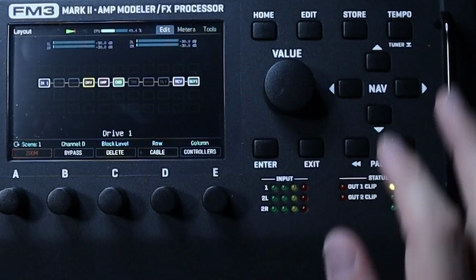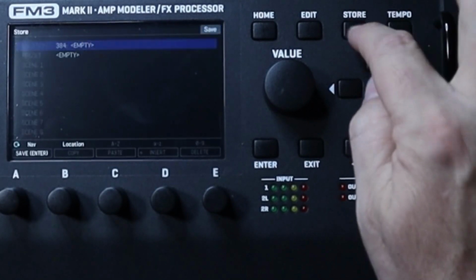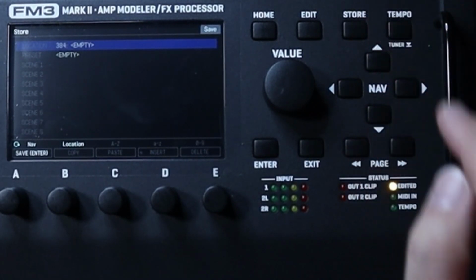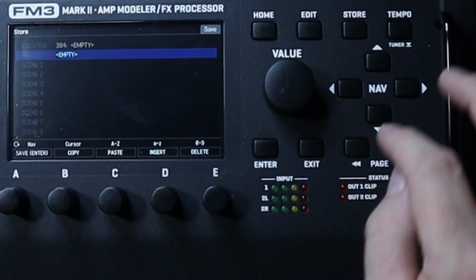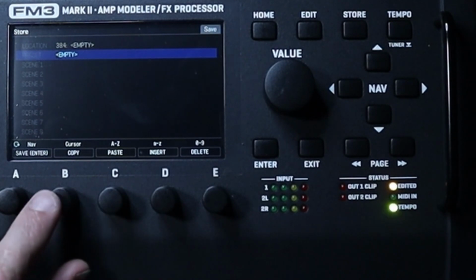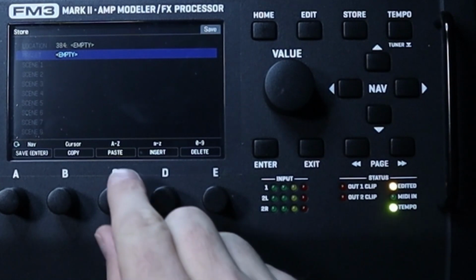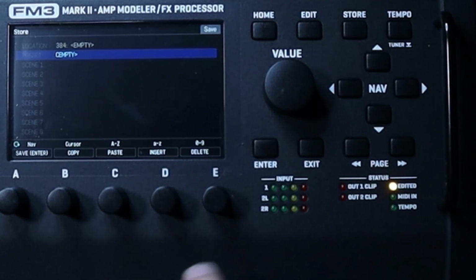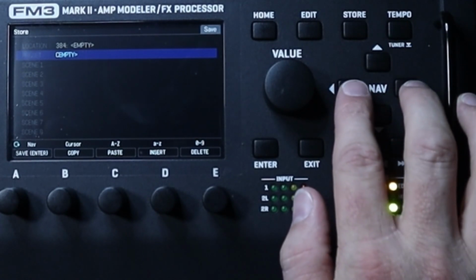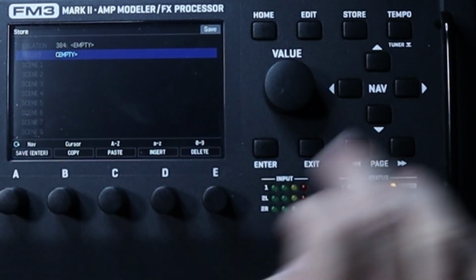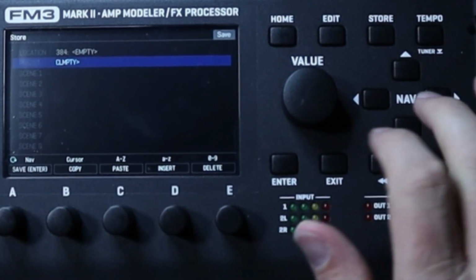All right, so right now we are actually on scene 1. And if I store this by pressing store and then using my navigation button, we can actually use the encoders down here to name our scene. So this may be a little tedious here, but you can make it happen. So the navigation left and right changes between your different characters. So we're just going to name this something really simple and we're going to call it clean.